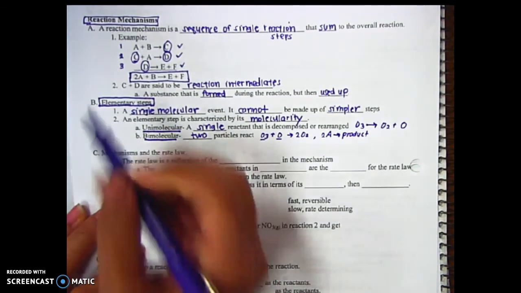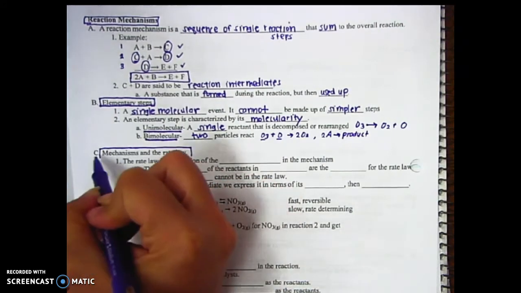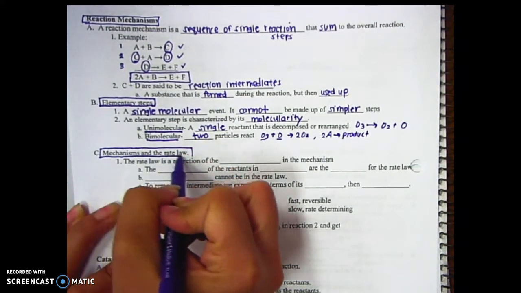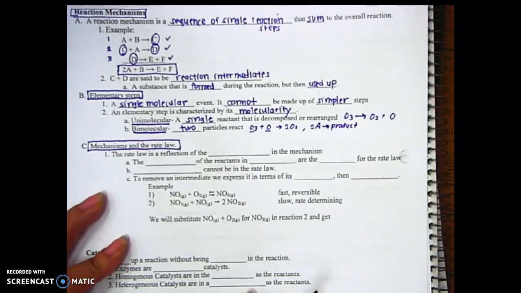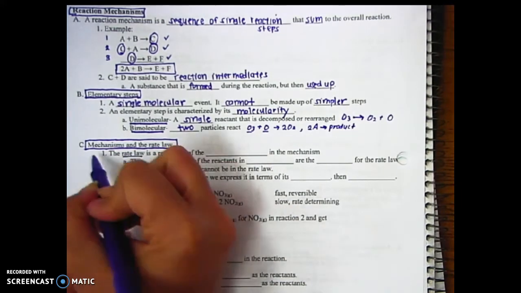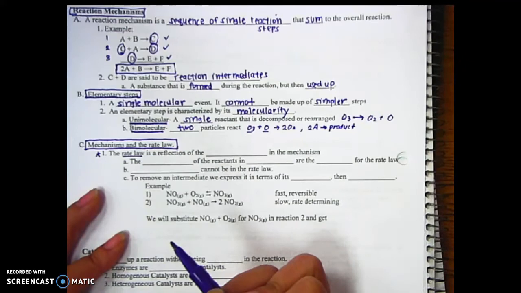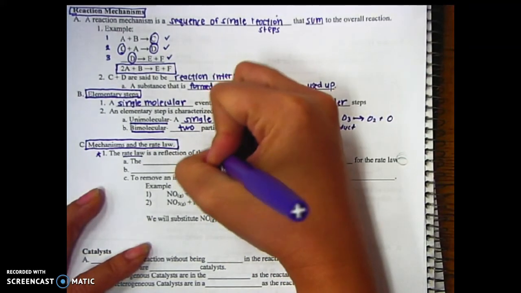Okay, so next we're going to look at these different reaction mechanisms, and talk about how they affect how fast the rate is going, or the rate law that we came up with before through our last few days of notes. And remember this, I would say this is a very important thing to remember: your rate law is a reflection of the slowest step in the mechanism.